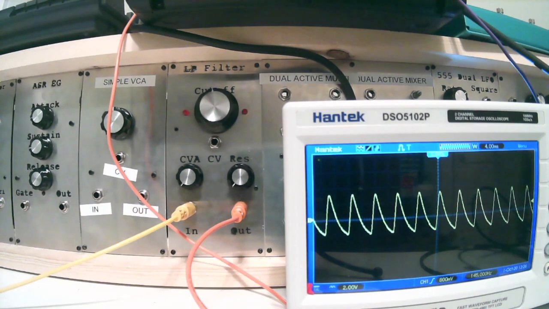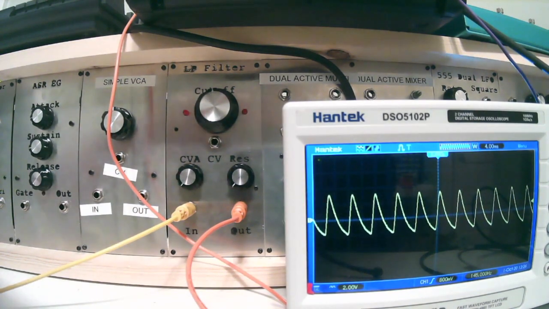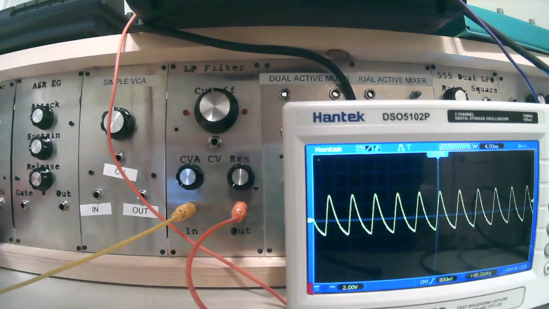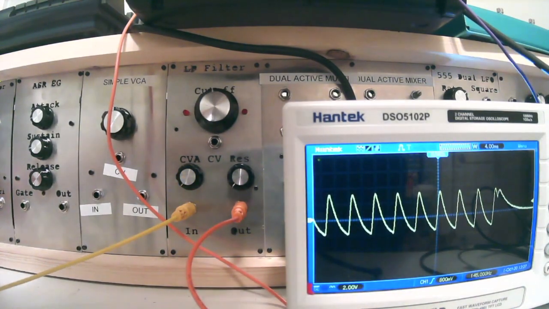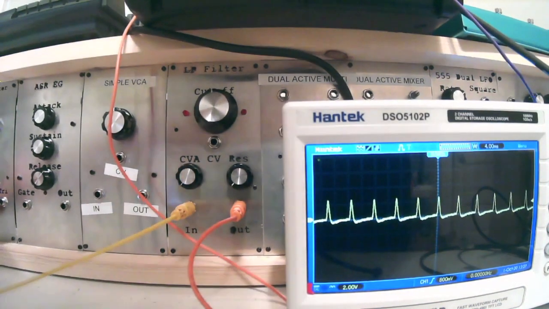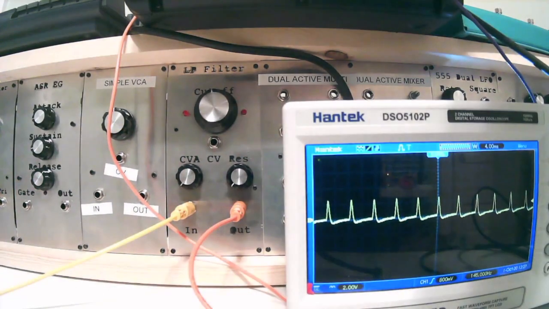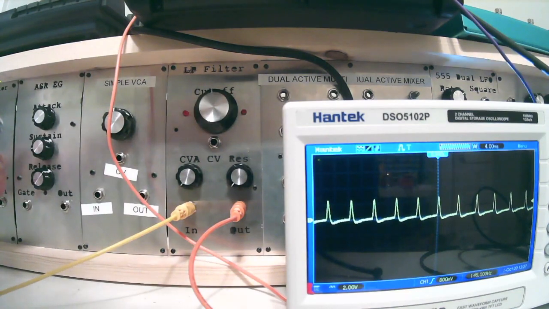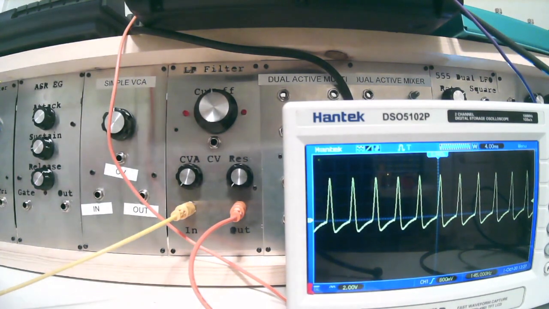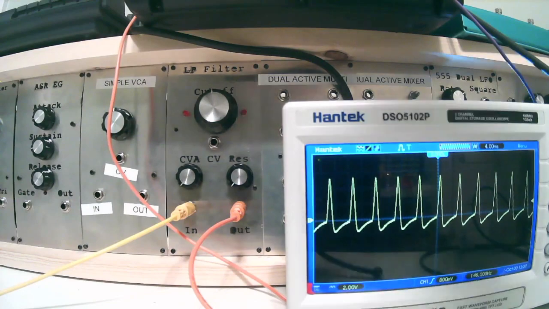Let's see how this changes a square wave. It should look fairly similar. We'll go with a pretty fat pulse width.